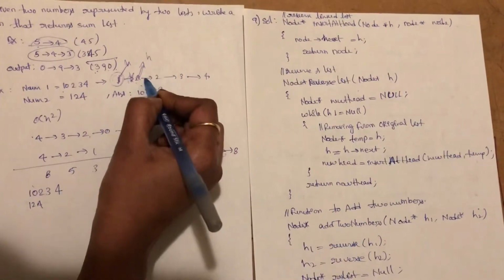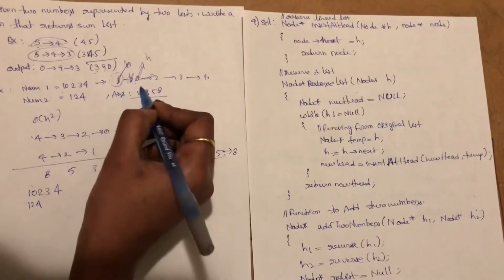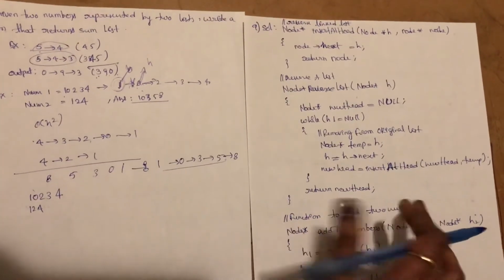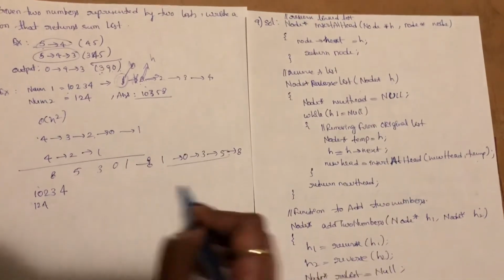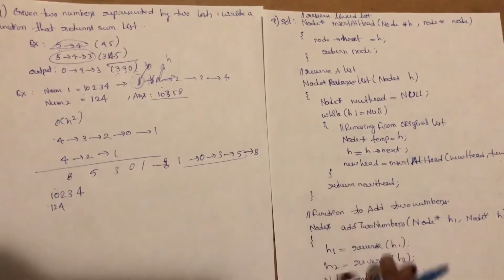We are going to insert this h into the next value. Like that, by using this function, we are going to reverse the number. First of all, we will reverse these two numbers by using this function.